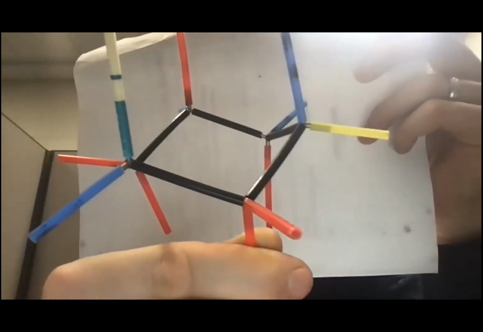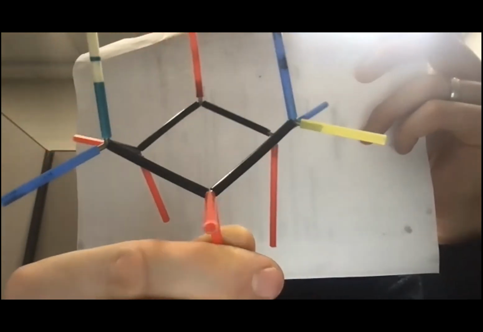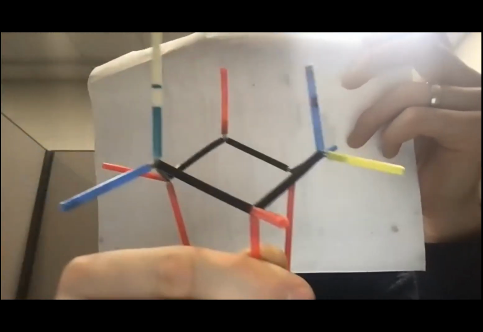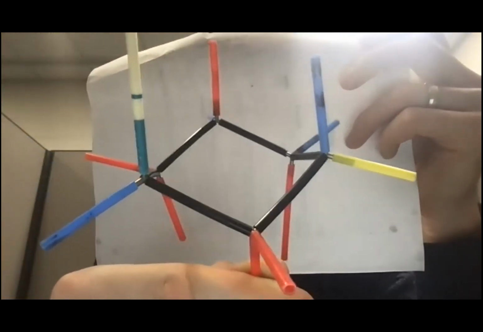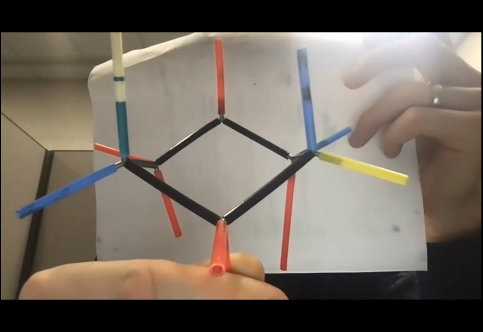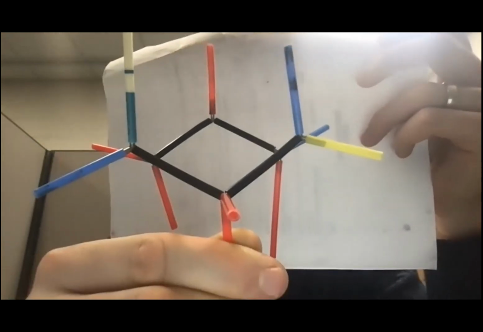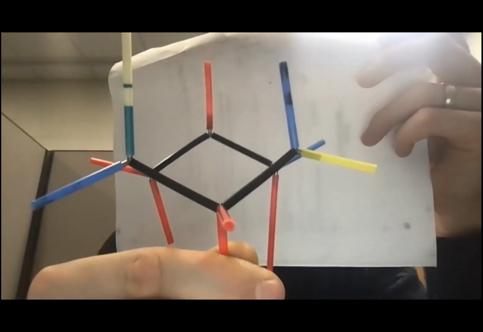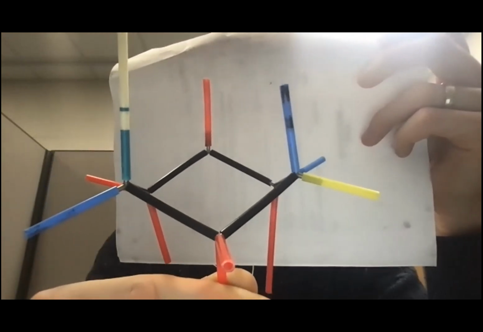Hopefully this works. Okay, that's about as good as we can do here, I think. There we go. So now, hopefully you can see that that carbon that was axial is now pointed straight up.